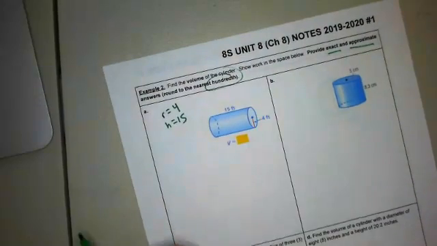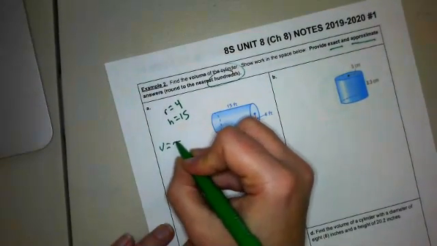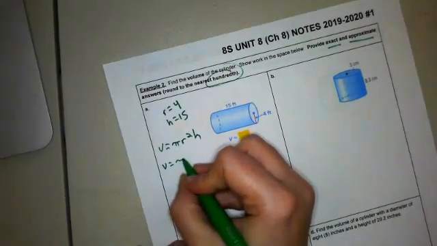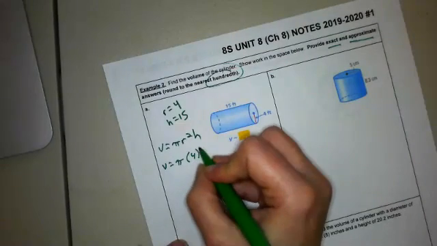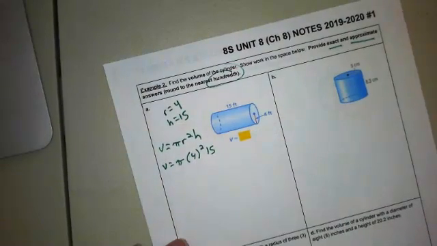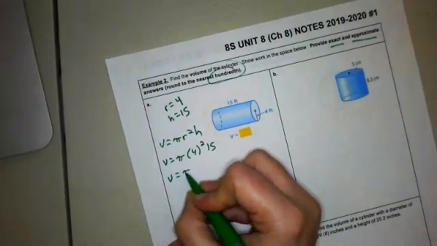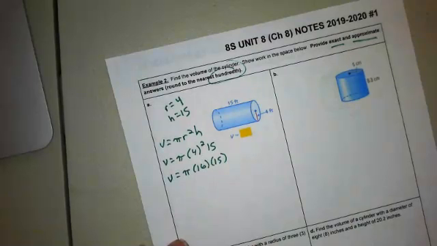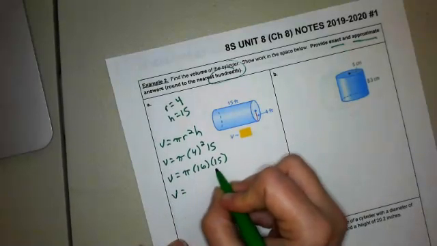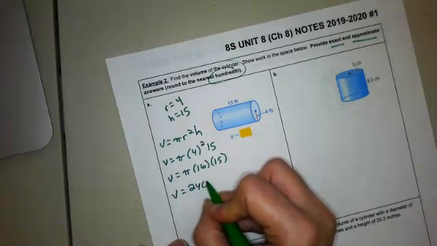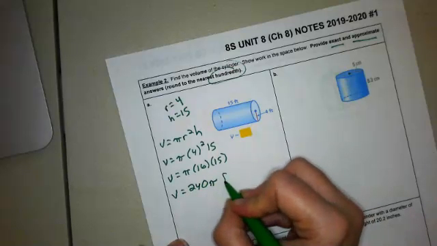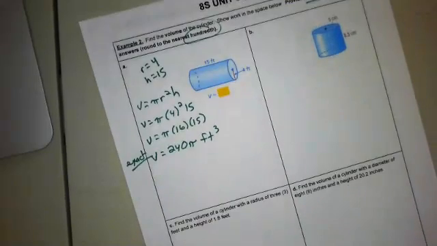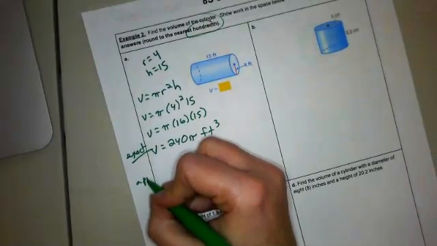So we're going to write our formula. I always recommend that you write the formula first. Volume equals pi r squared times height. So we have pi, we have a radius of 4, and you're going to square it, times the height, which is 15. You get volume equals pi times 16 times 15. Well, 16 times 15, you can put that in your calculator. Volume equals 240 pi, and that is feet cubed. And that's my exact answer. And again, we need to have exact and approximate.